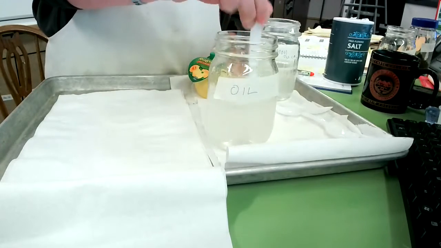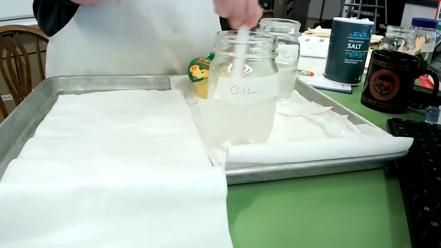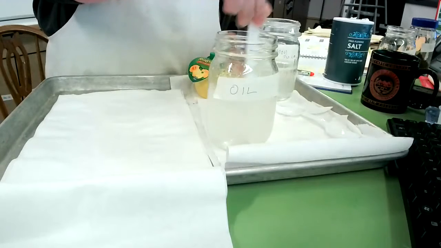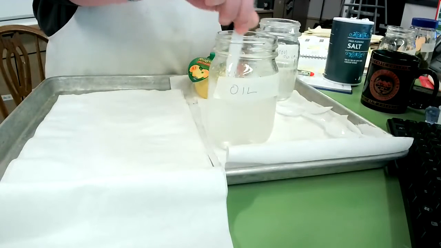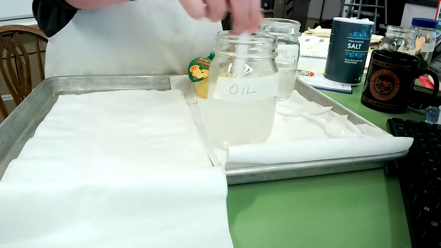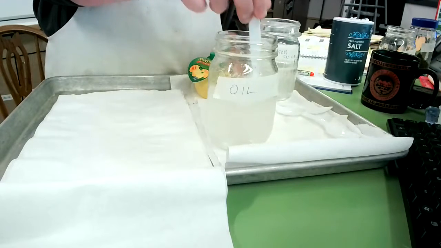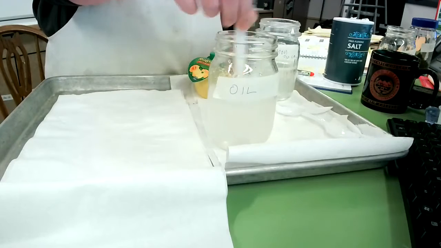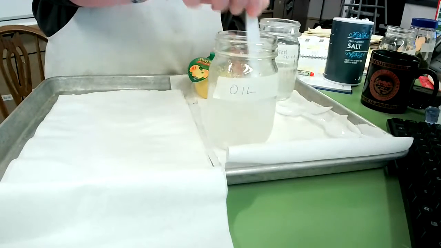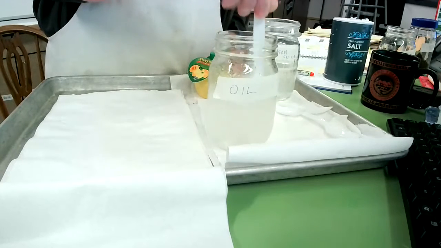You could also use some lard, which is usually a solid white type of oil, and you could put that in the microwave, make sure you cover it, and just melt it for 10 or 15 seconds and then pour it in and stir. Okay. So those would both be good alternatives. For the lemon juice, a good alternative might be vinegar.